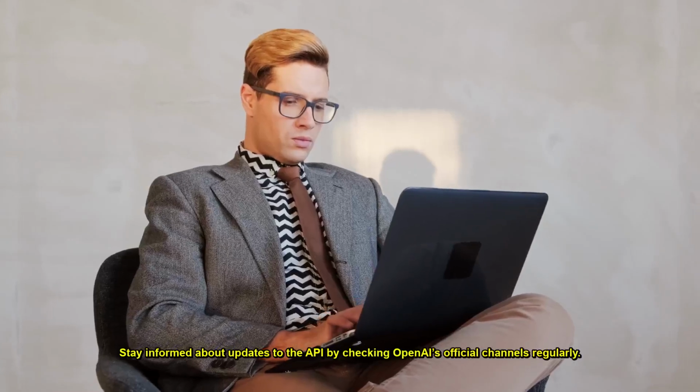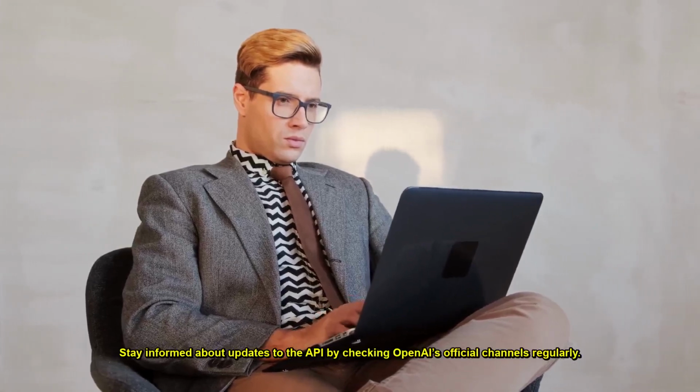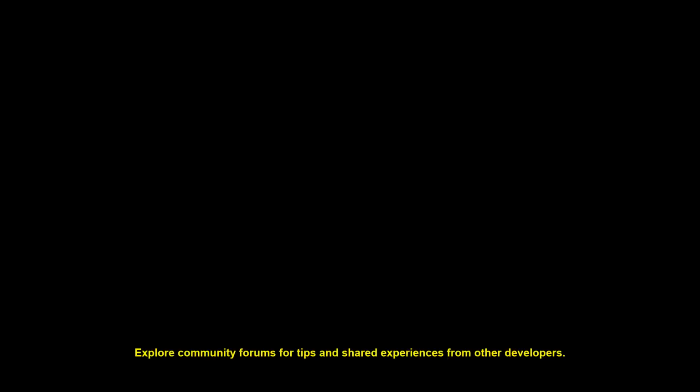Once satisfied, deploy your automation agents in a production environment. Continuously optimize and update your agents based on user feedback and performance data. Stay informed about updates to the API by checking OpenAI's official channels regularly. Explore community forums for tips and shared experiences from other developers.